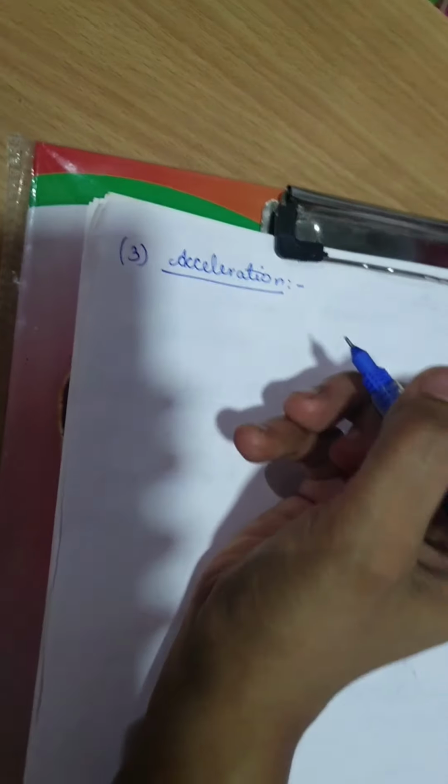Now the third point we will look at is the accelerations. Sometimes we see an abrupt increase in the baseline.